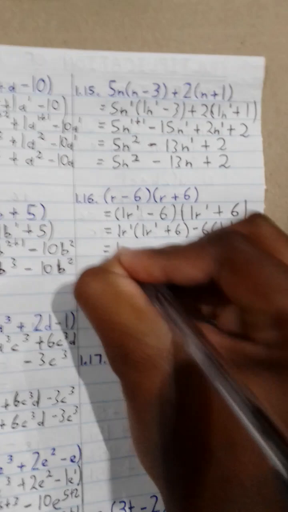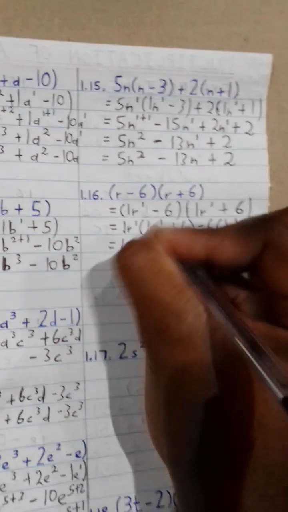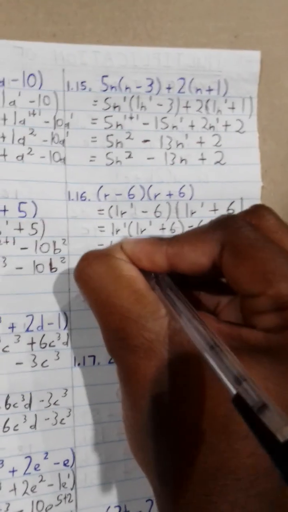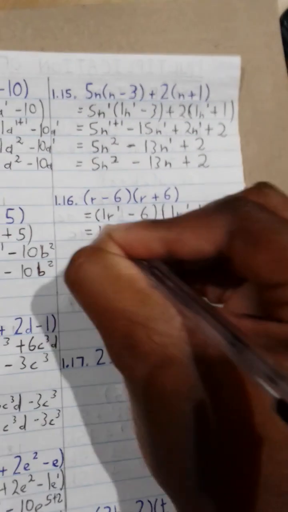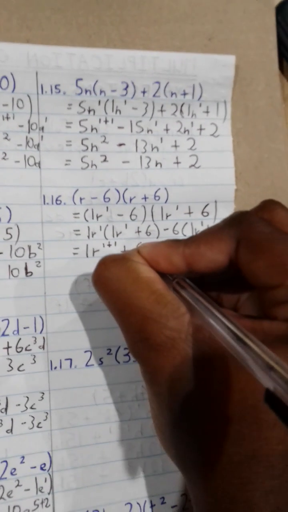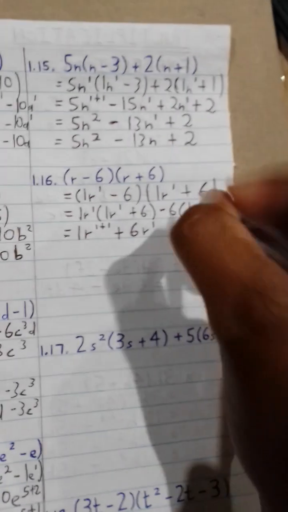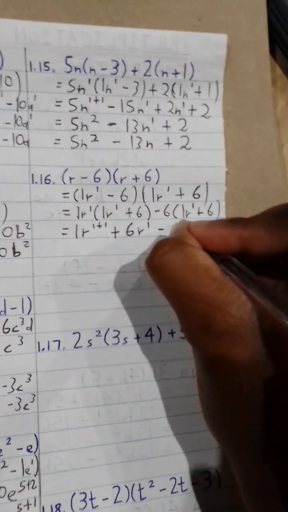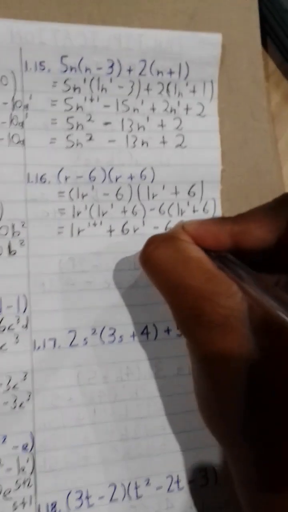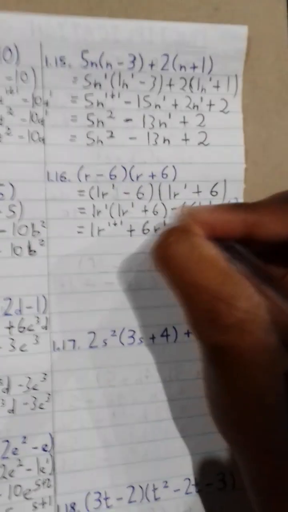Then we simplify. 1 times 1 is 1. r to the power of 1 times r to the power of 1 is r to the power of 1 plus 1. Positive times positive is positive. 1 times 6 is 6, r to the power of 1. Negative times positive is negative. 6 times 1 is 6. Then we have this r to the power of 1. Negative times positive is negative. 6 times 6 is 36.